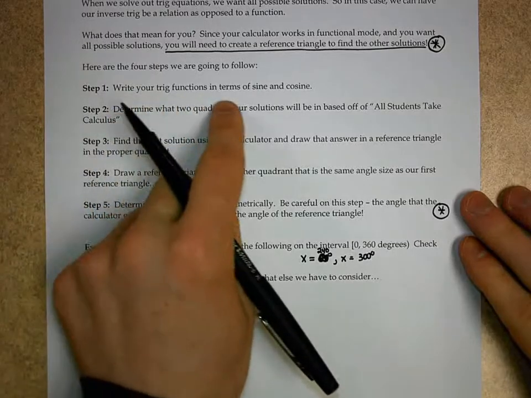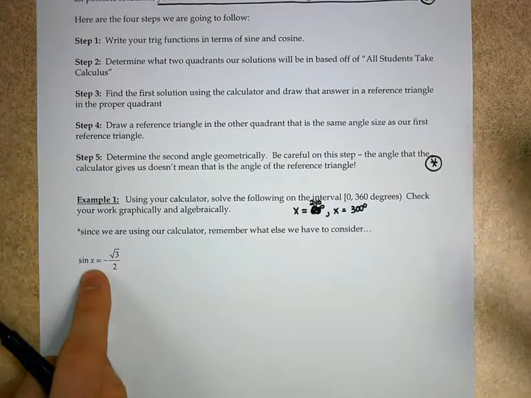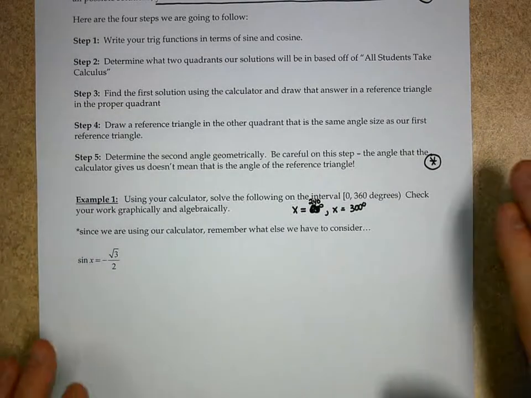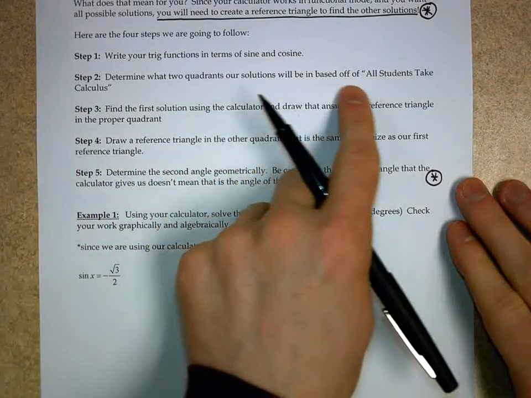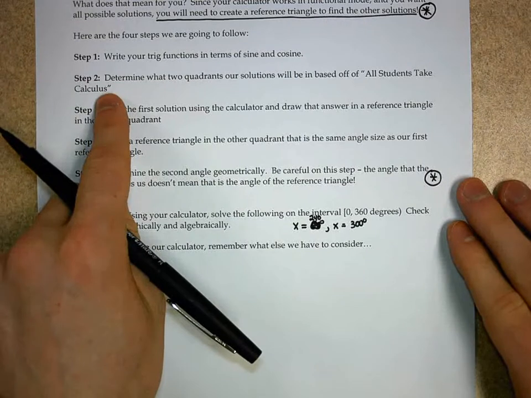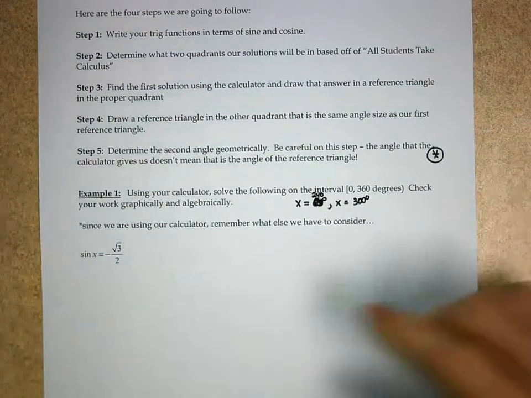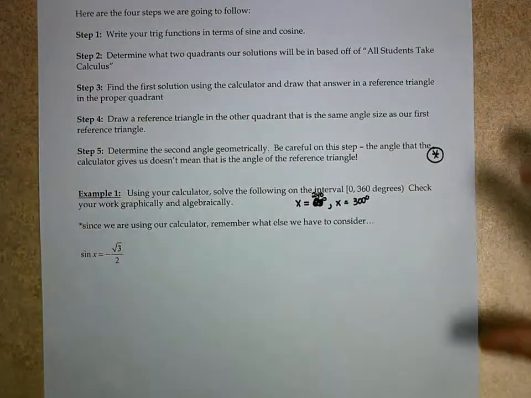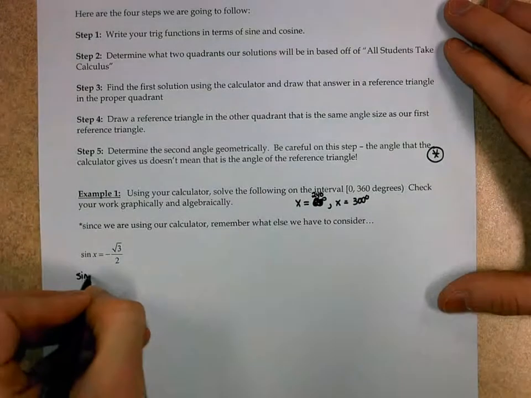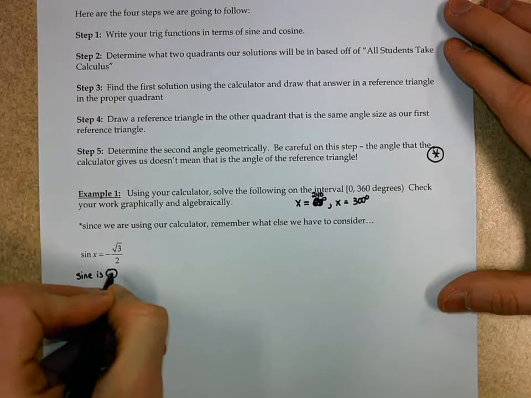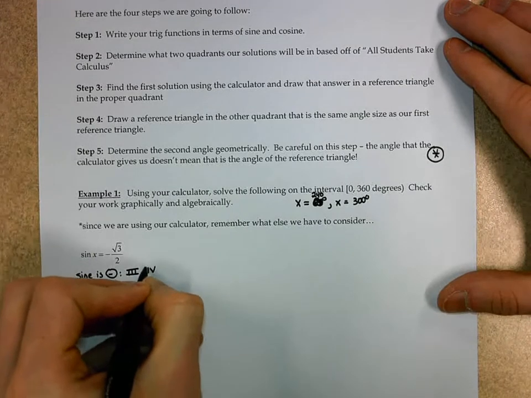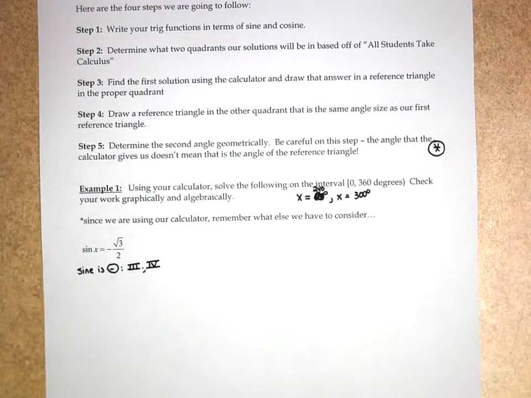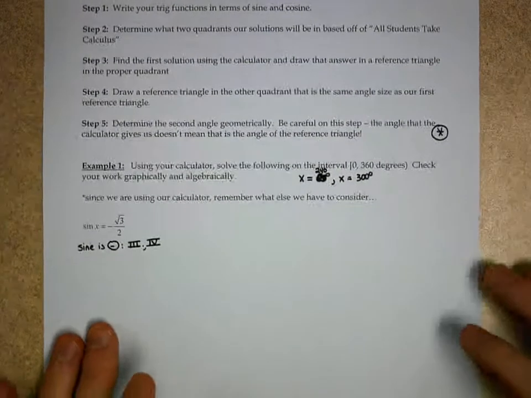So the first thing we're going to do is write our trig function in terms of sine and cosine. It's already sine and cosine, so it's good. Determine what two quadrants our solutions will be in based off of All Students Take Calculus. And here, since sine is negative, we're going to be in quadrants 3 and 4. We know that's going to be the case.